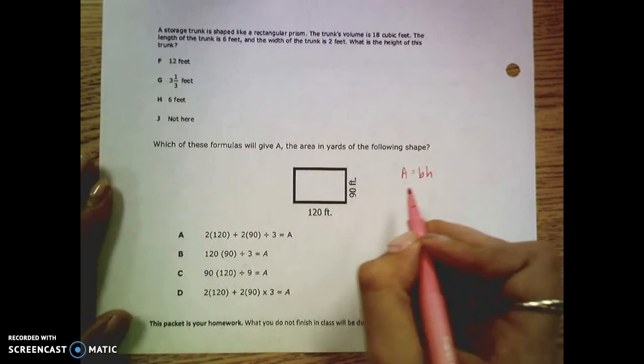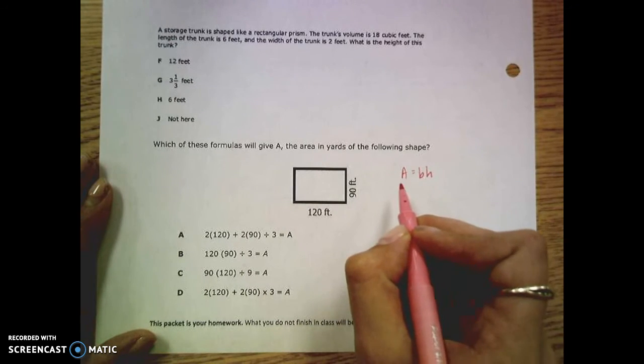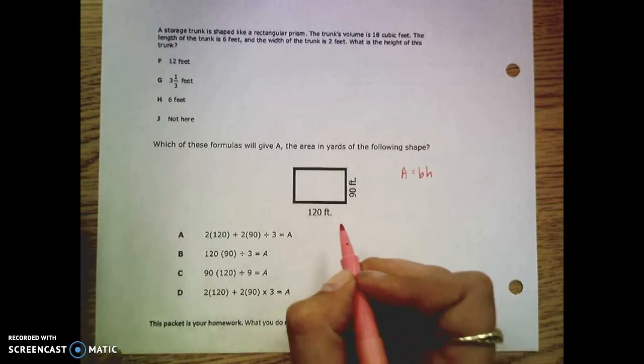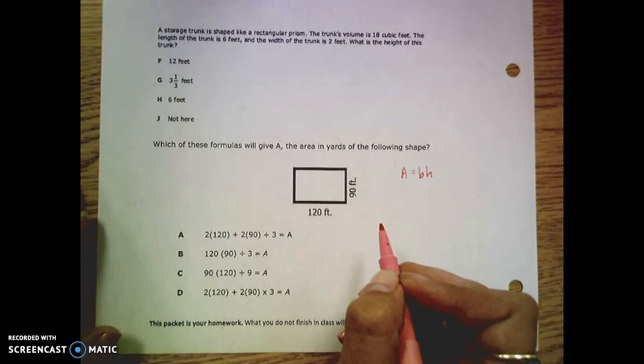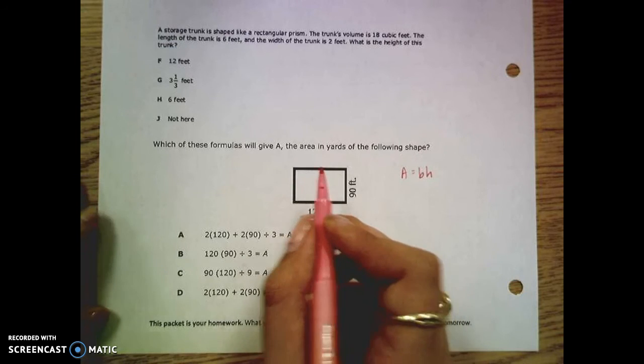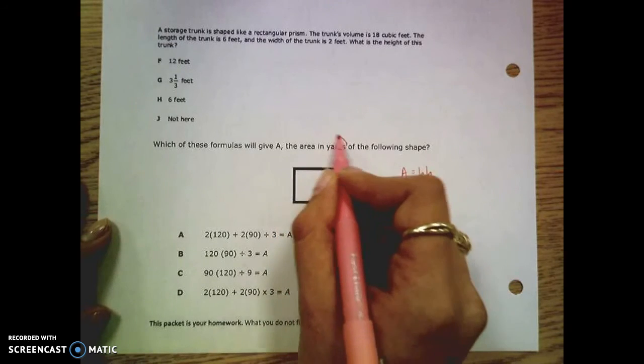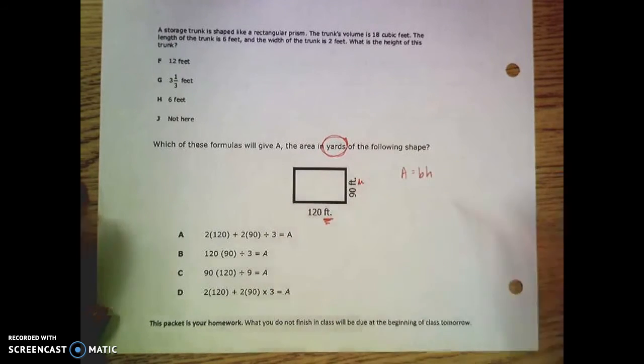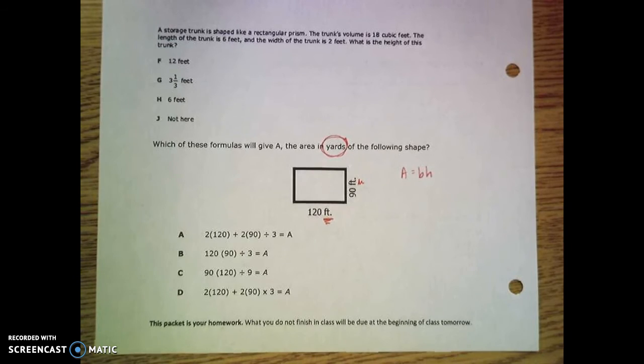But we just pulled our formula from our formula chart. Our formula was area equals base times height for any rectangle, that's going to be true. In this shape being a rectangle, we pulled that formula out. Now, this question actually asks us for the area in yards. And if we notice, both of these units are feet, 90 feet and 120 feet. So before we fill in our formula, I want to make sure I'm filling it in with the correct measurement unit. So right now it's in feet, but I want yards.